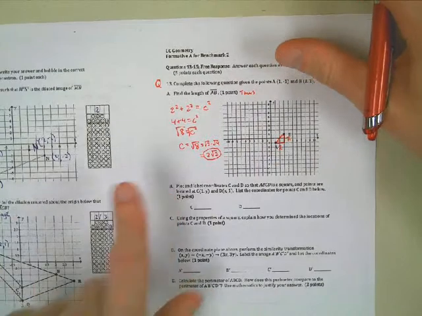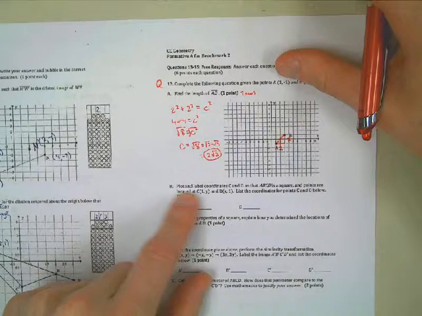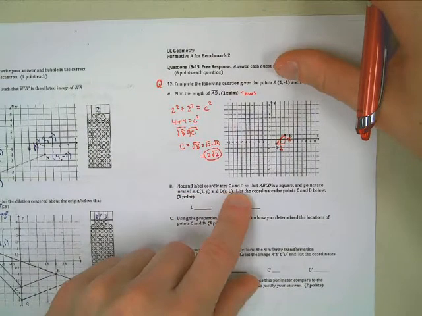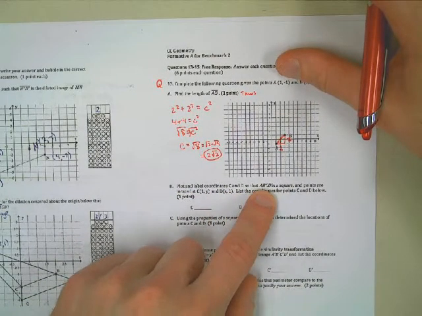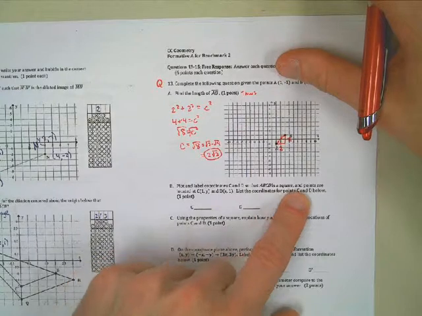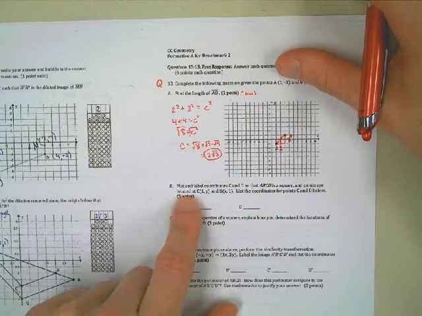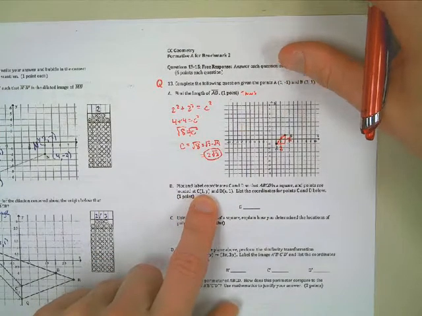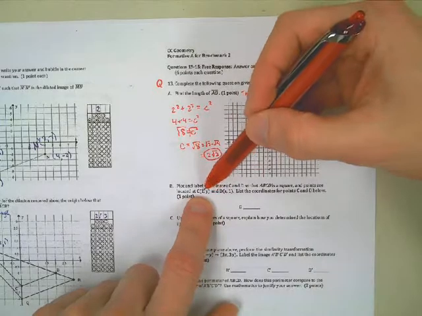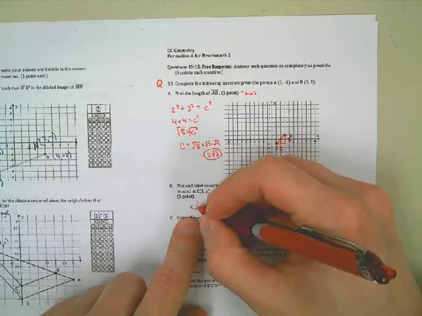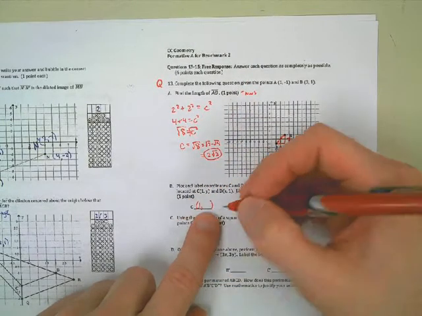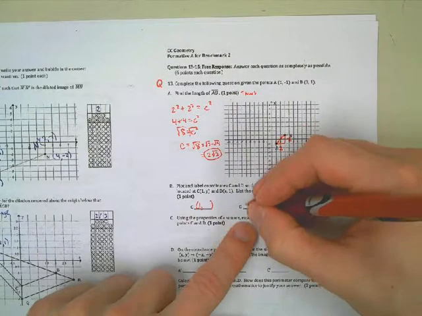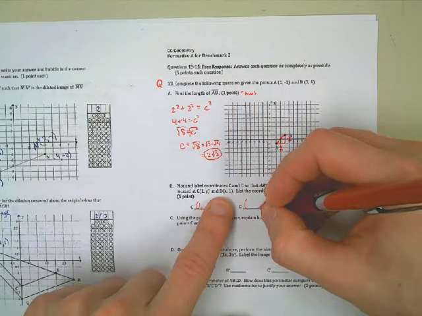Plot and label coordinates C and D so that ABCD is a square and points are located at C, 1, y. So what you can see here is that they already give us what the x-coordinate of C should be. C's x-coordinate should be 1. We need to figure out what the y-coordinate is going to be. And same thing for D. D should have a y-coordinate of 1, but we've got to figure out what the x-coordinate would be.